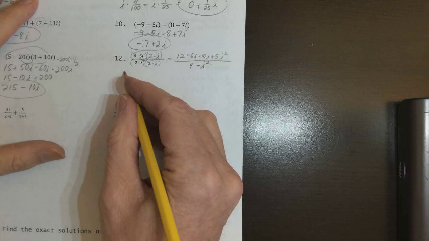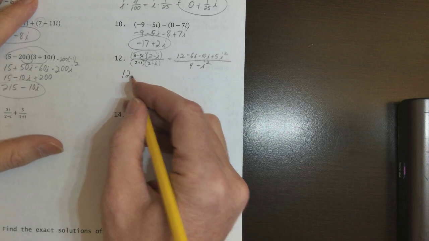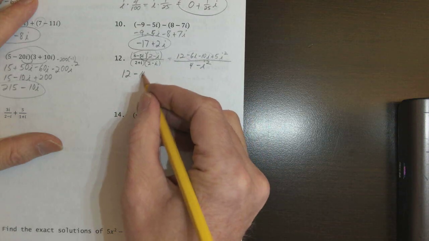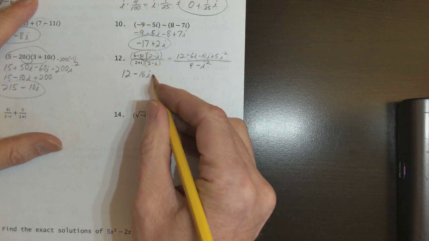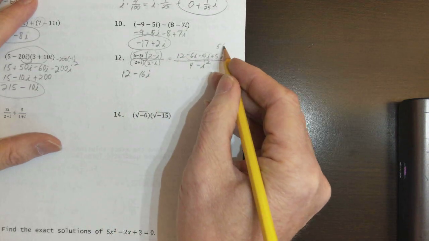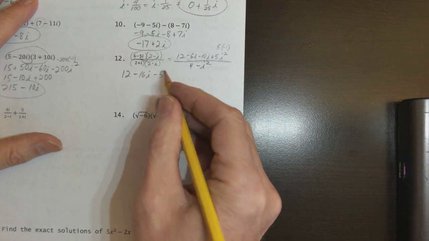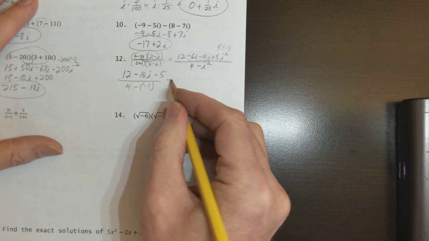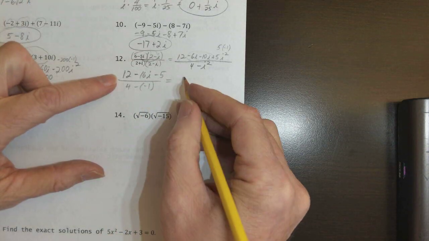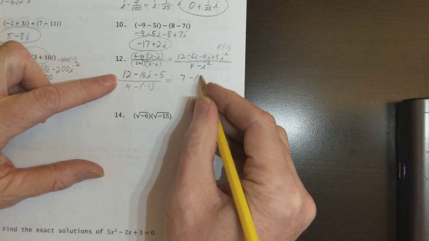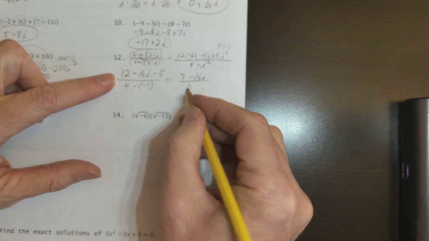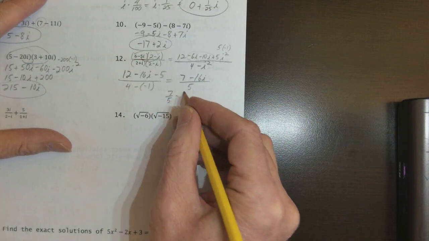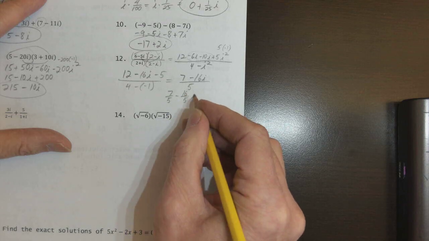All right, so let's get those i squareds to negative 1s. So 12 minus 16i, I'll combine that. This is 5 times negative 1, so minus 5 over 4 minus negative 1. 12 minus 5 is 7. 7 minus 16i over 5. In a plus bi form is 7/5 minus 16/5 i.